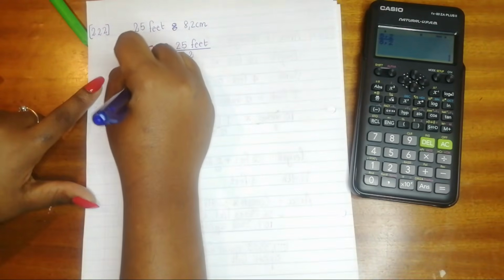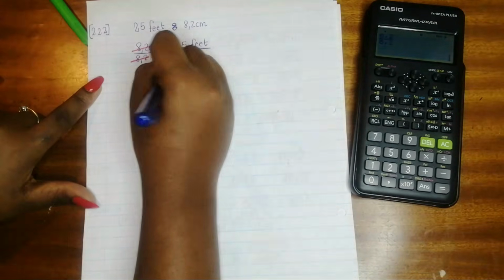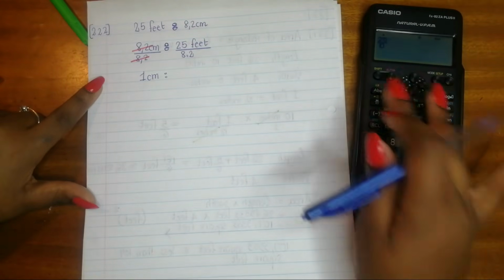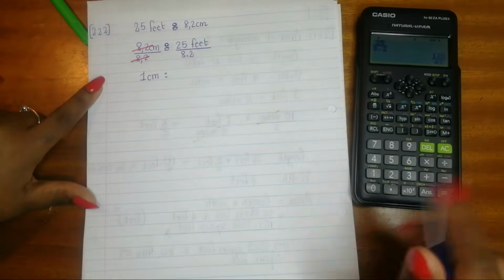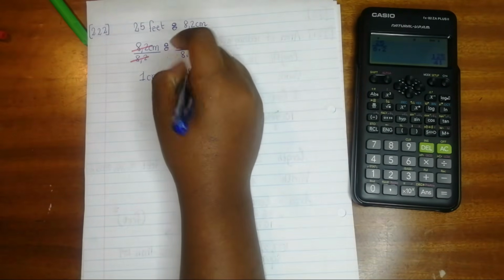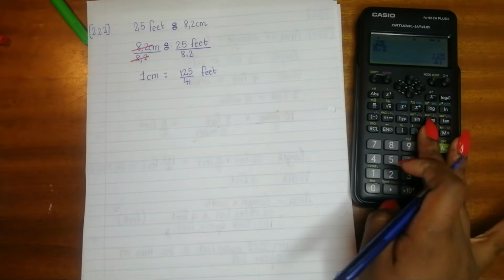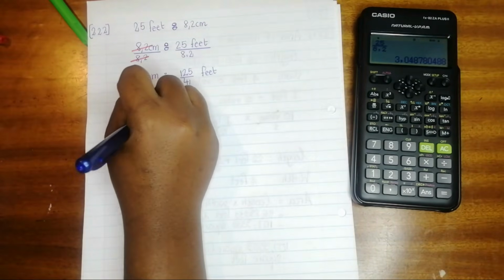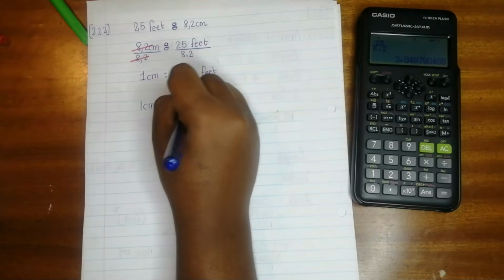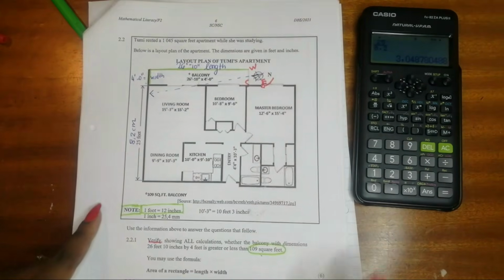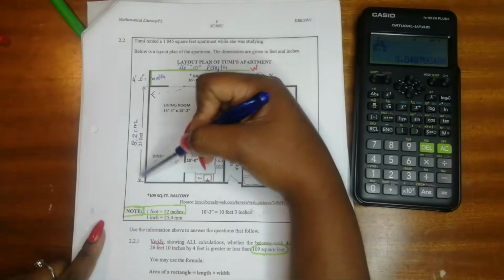So that is 1 centimeters to 25 divided by 8.2, which is equal to 125 over 41 feet. And if you were to press the SD button, 1 centimeters to 3.05. Okay, so the takeaway here is you were supposed to measure.